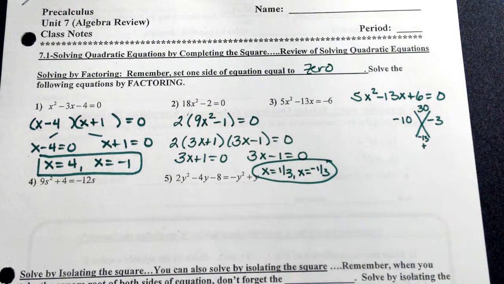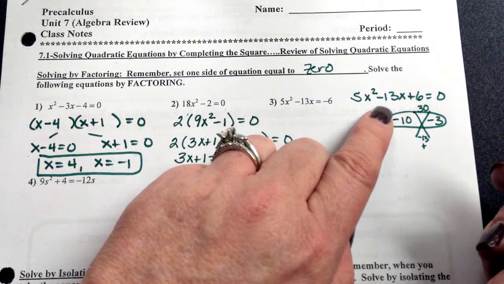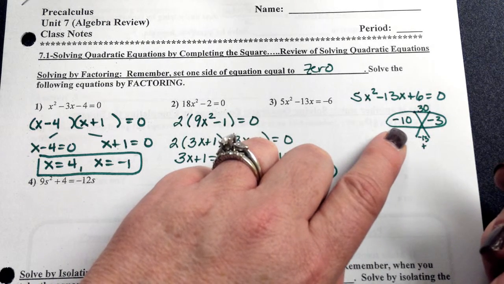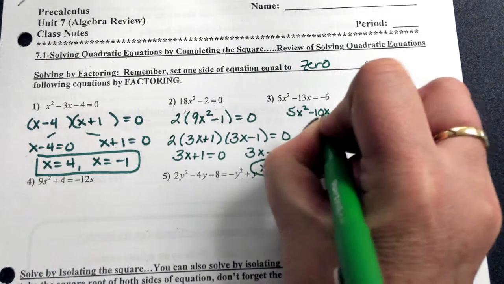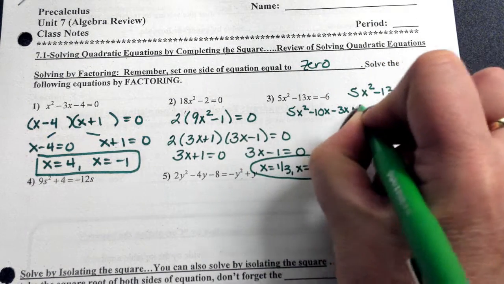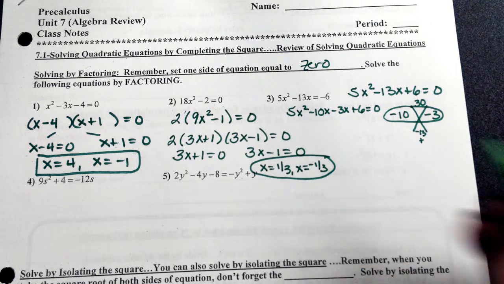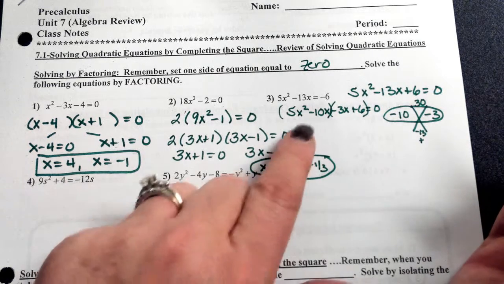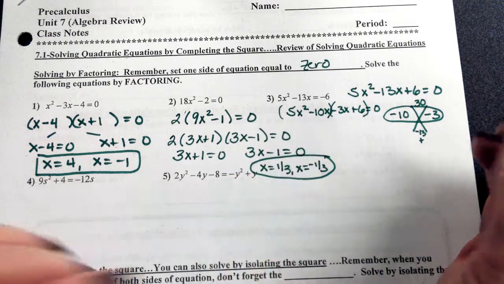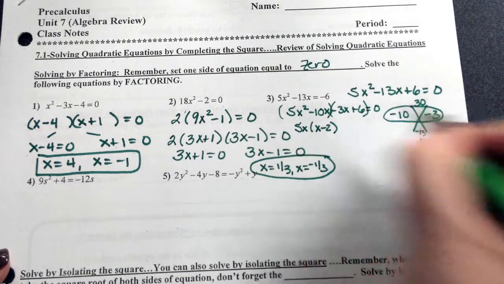So this is where you expand this out and write it in terms of 4 terms. Remember, we're going to rewrite negative 13x as negative 10x and negative 3x. So 5x squared minus 10x minus 3x plus 6 is equal to 0. And then you do your factoring by grouping. So I'm going to pull a 5x out of my first set of parentheses, which gives me x minus 2.